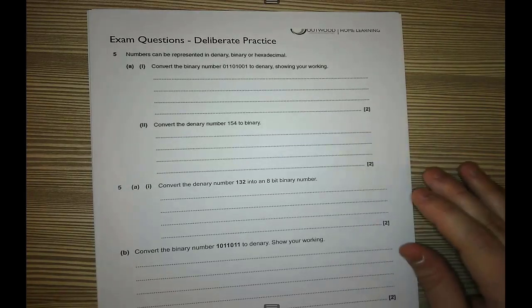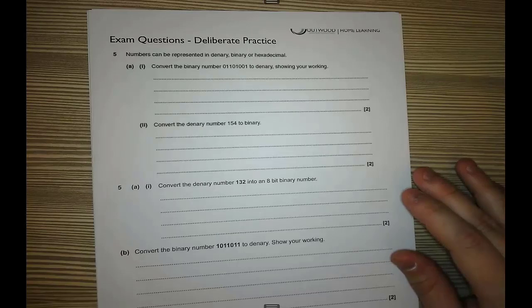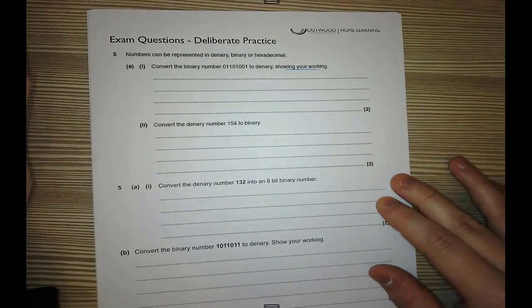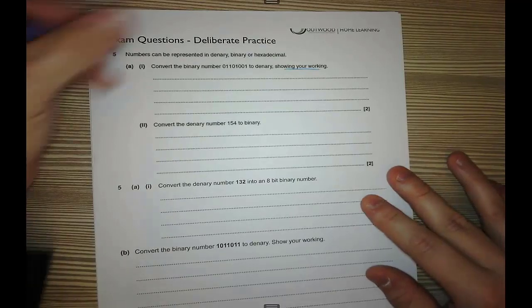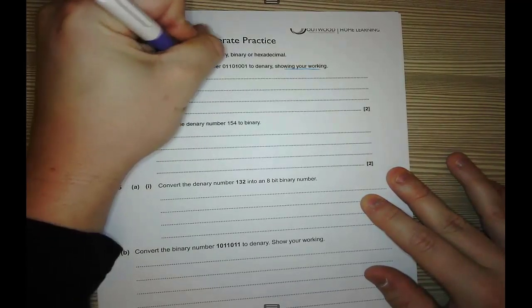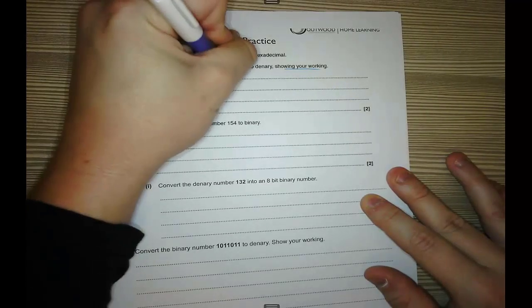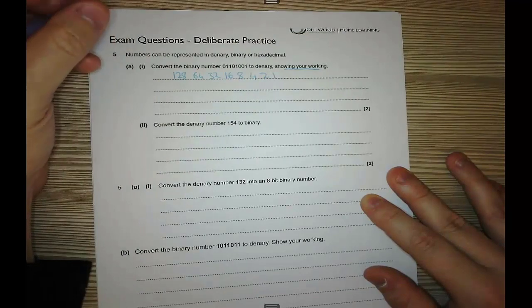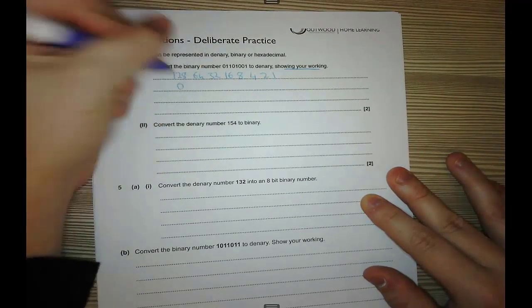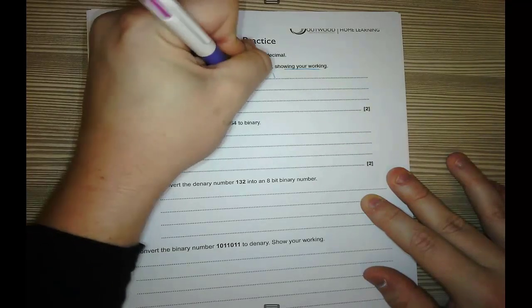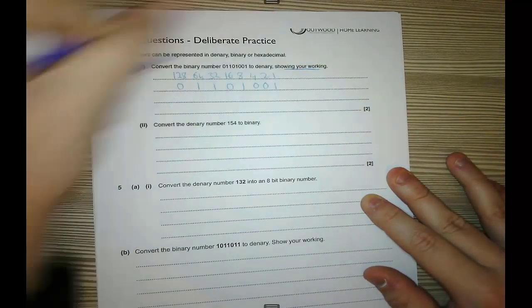So the first question says, convert the binary number 01101001 to denary, showing your working. That's key, showing your working. There's probably going to be some marks for that. So, first thing I always do is write out what I call the binary number line. 128, 64, 32, 16, 8, 4, 2 and 1. And then I write out the binary number underneath. So 0, 1, 1, 0, 1, 0, 0, 1.